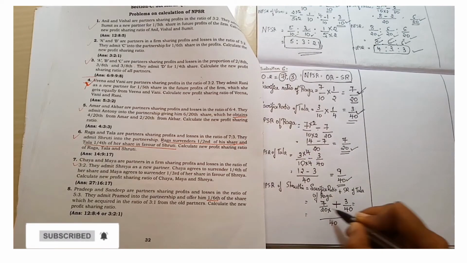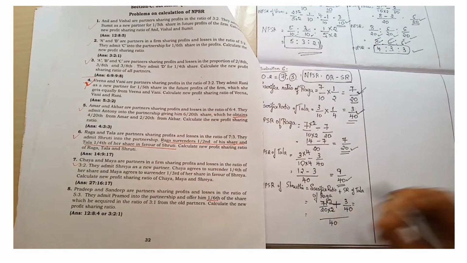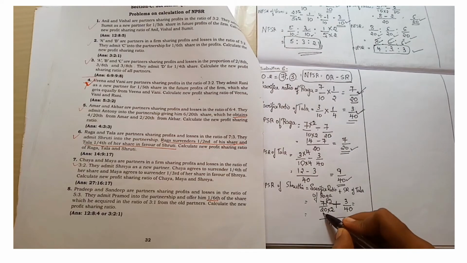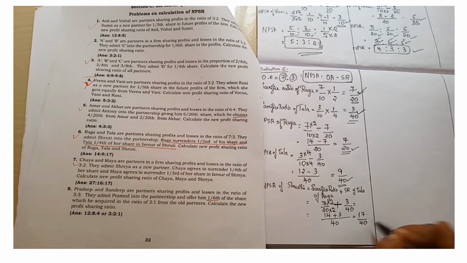20 can be multiplied. So 20, if you multiply with 2 it will become 40, which means the numerator also you have to multiply by 2. 7 2s are 14 plus 3. So 14 plus 3, 17 divided by 40. Now here you get the new profit sharing ratio of the new partner also.